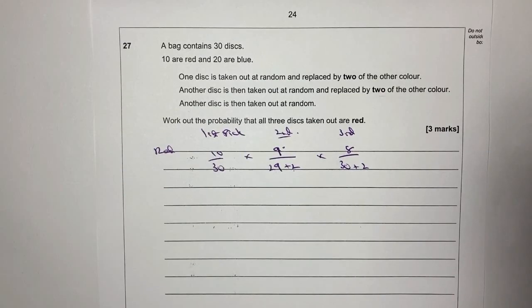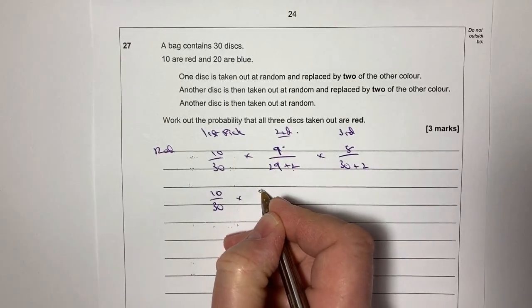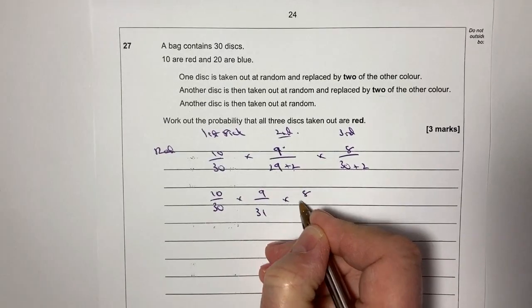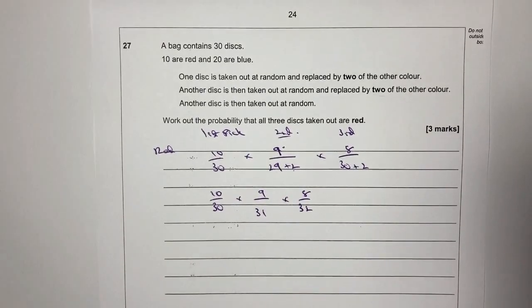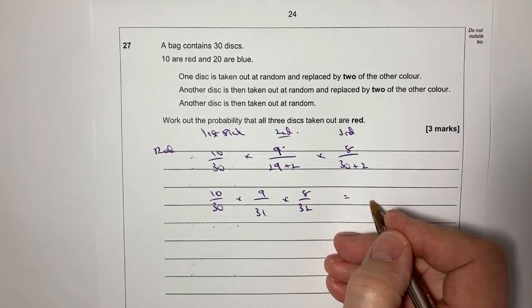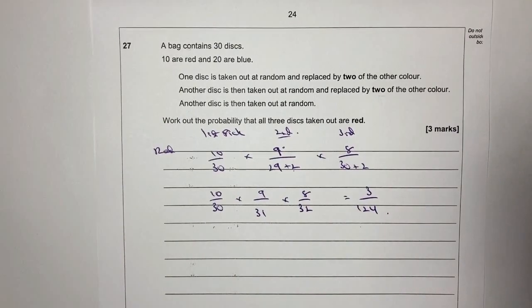So when I work all of this out, I start with 10 out of 30, multiply that by 9 out of 31, and multiply that by 8 out of 32. And when we've done all of that, on your calculator we get 3 out of 124. And that's the answer to this particular question.